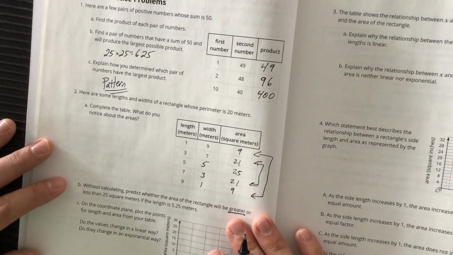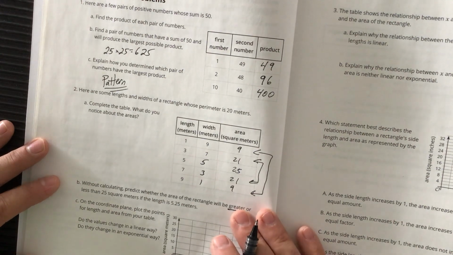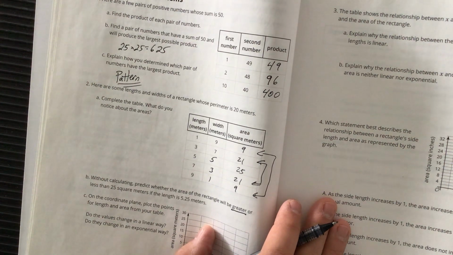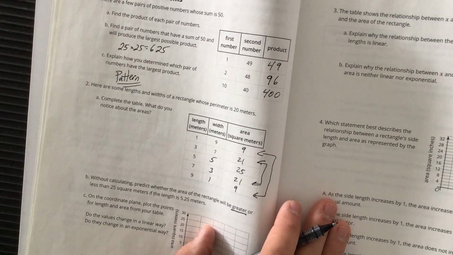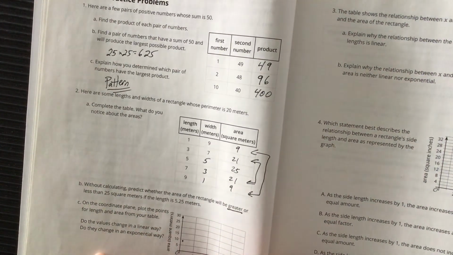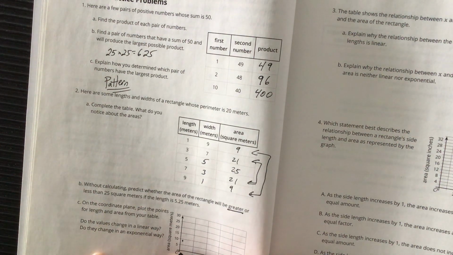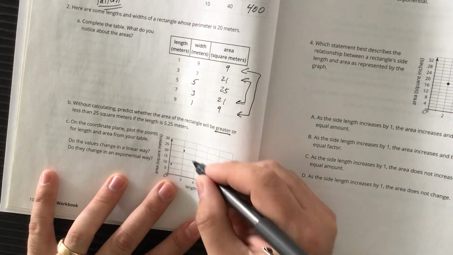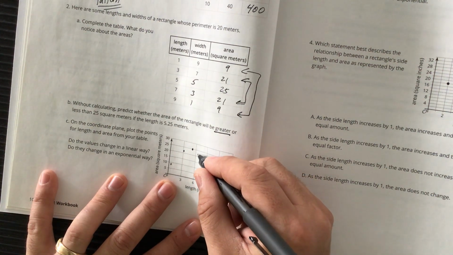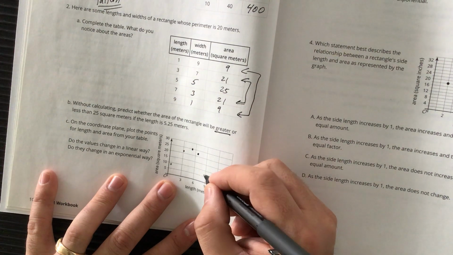Plot the points from your table. Is it linear? Is it exponential? So put your dots on there. 1, 9. 3, 21. 5, 25. 7, 21. 9, 9.